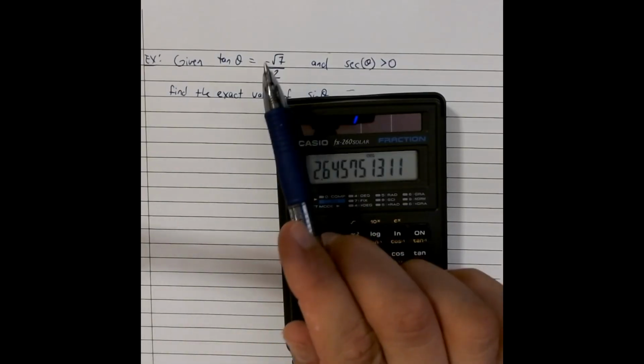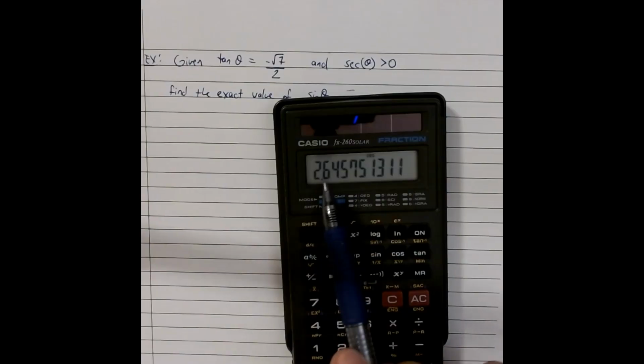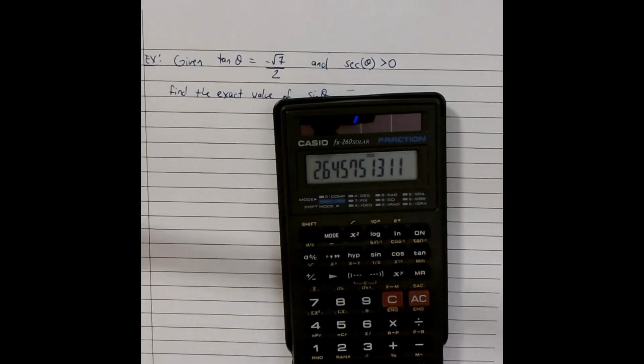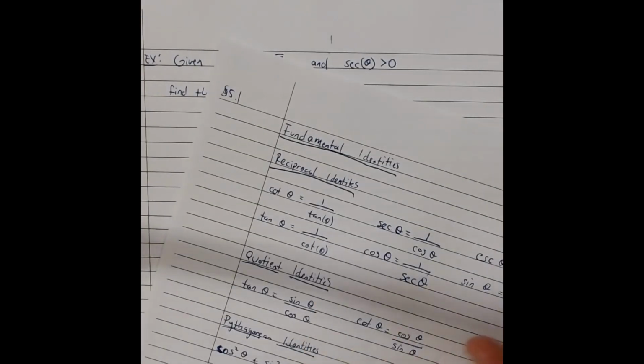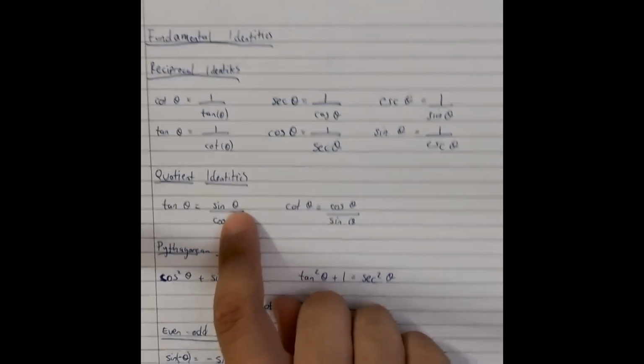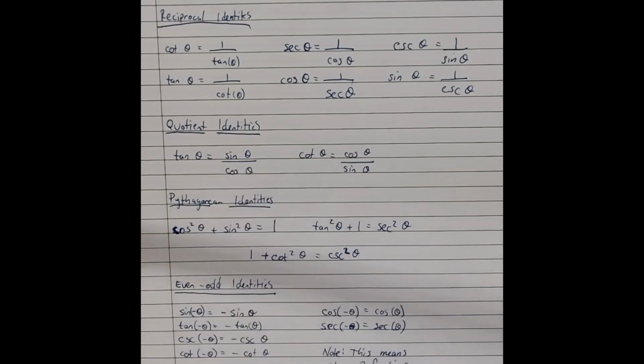Remember, the sine of the angle theta must be between 1 and minus 1. Negative root 7 is like saying negative 2.6, more or less, which can't happen. So here, using the quotient identity is tempting, but it's not going to give you a valid result. So here, I wish I could use this one, but it's not going to work.